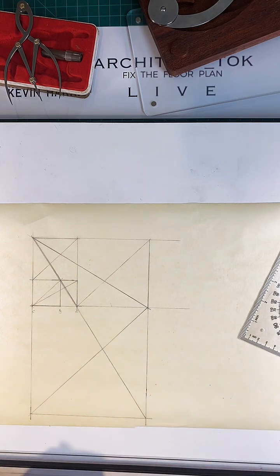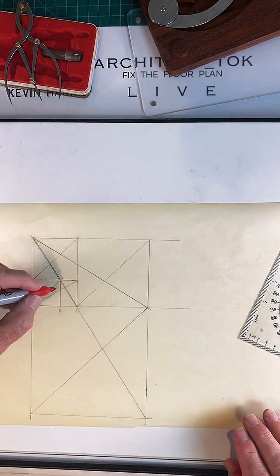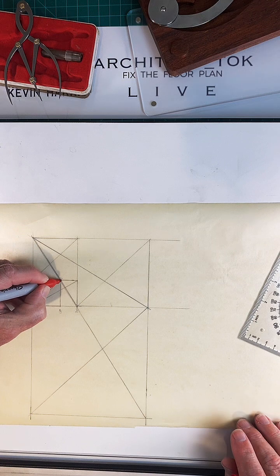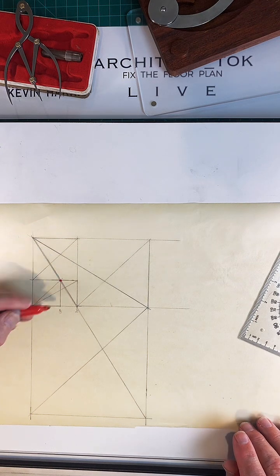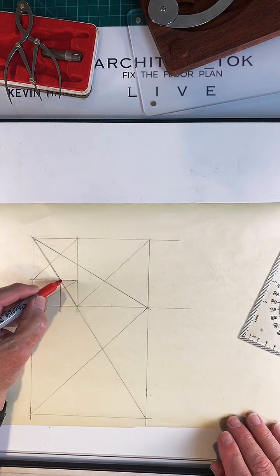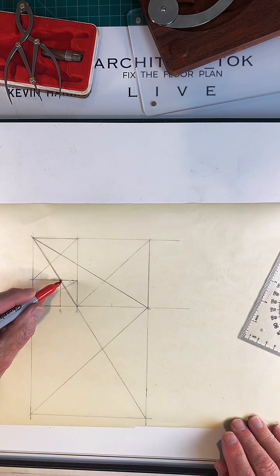Now, one of the uses in nature you see with the golden rectangle is, let's take this square, the original square, and take that as its center point. And I'm gonna draw an arc.